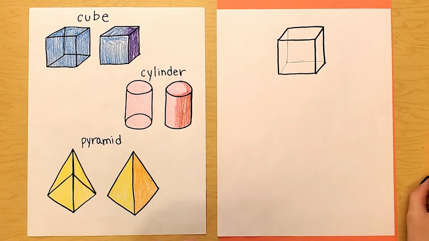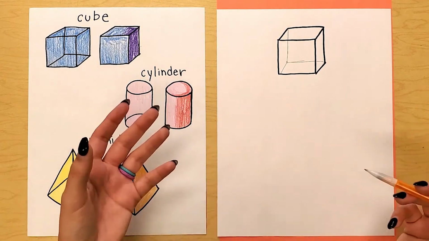All right, now let's do our cylinder. So that's like a tube, kind of like a toilet paper roll.